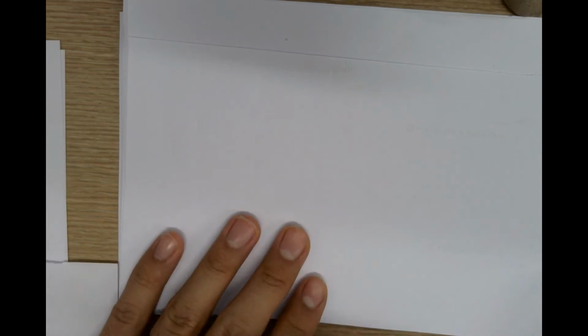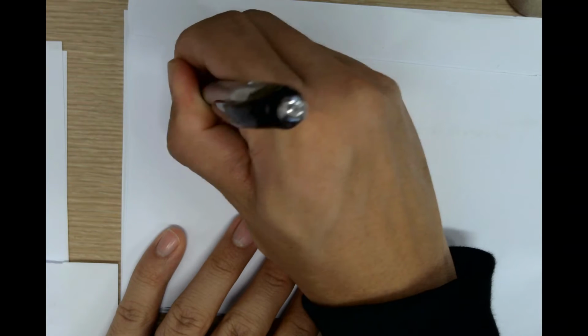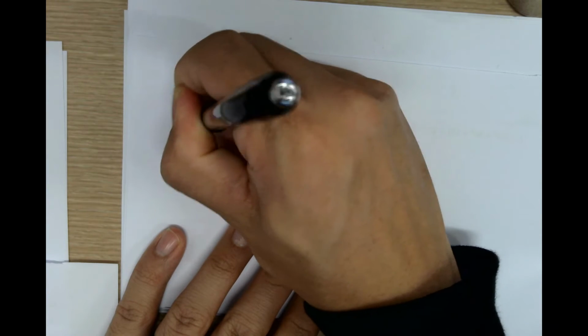Part 3, we're going to use x squared minus 6. Hopefully you can figure out what a, b, and c are.